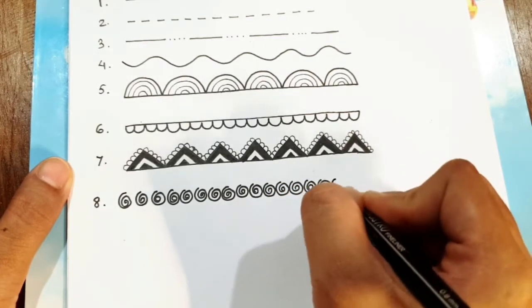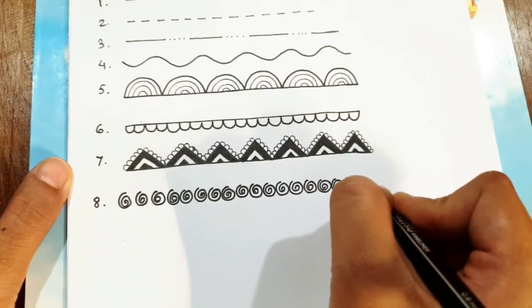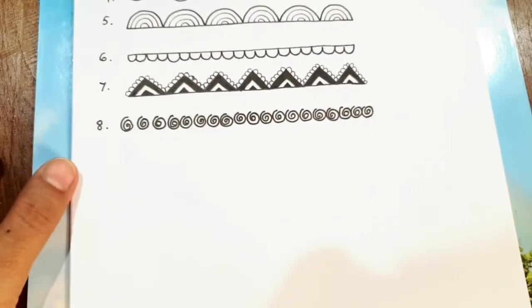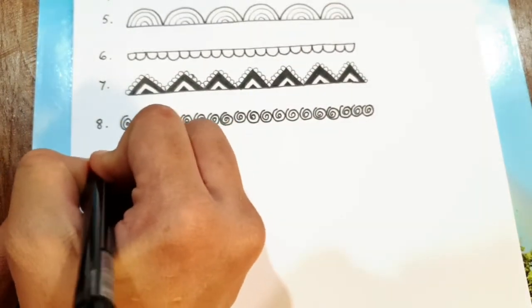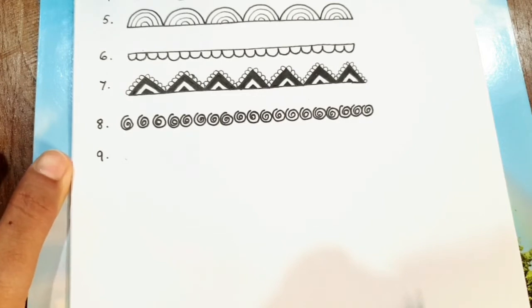Do not worry about the measurement, guys. Just go with the flow, go with the music, and it is going to be all right. Okay? I'm just giving you some basic patterns, guys. Please go ahead, unleash your creativity, see if you can do a pattern which is not taught by me.